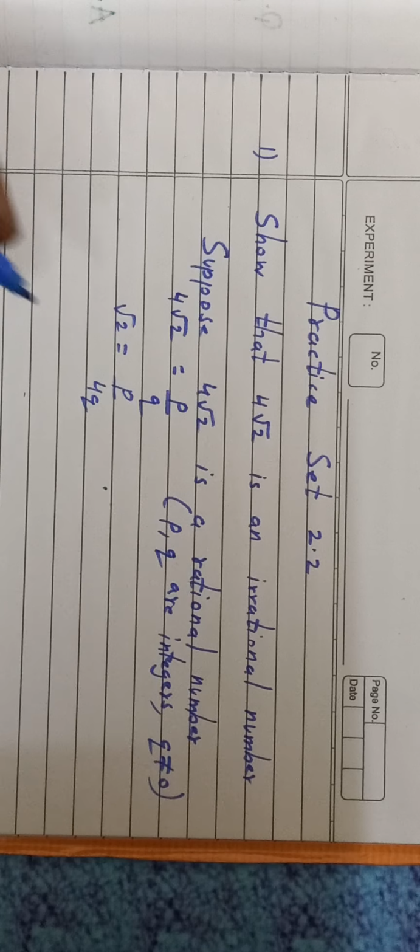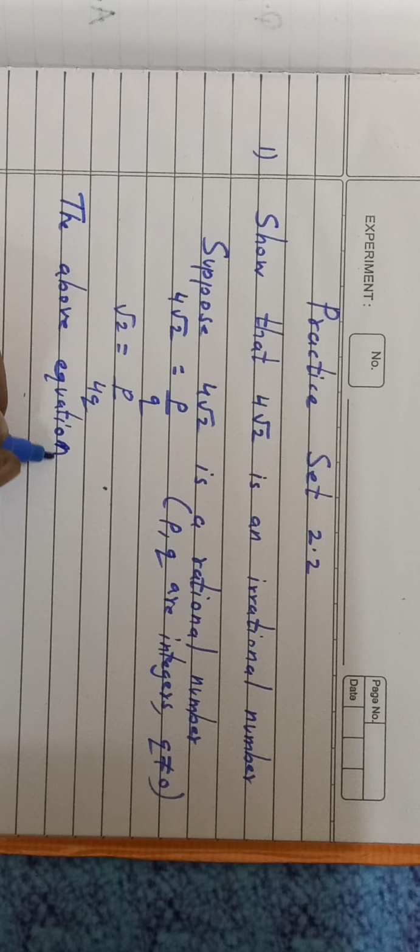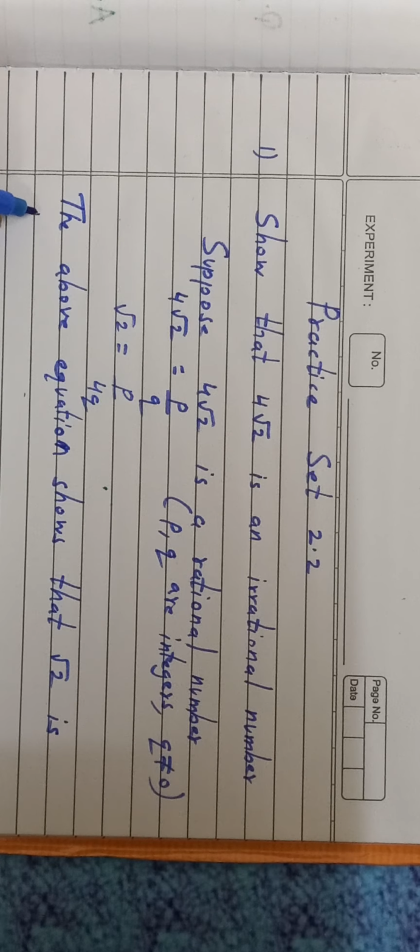So what I said, we will do the explanation, where we will write: the above equation shows that root 2 is a rational number.